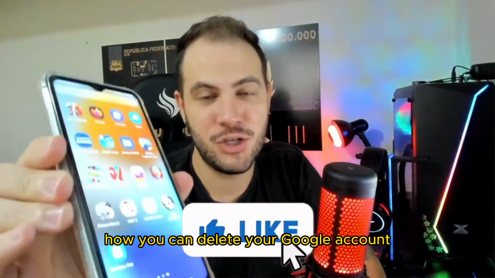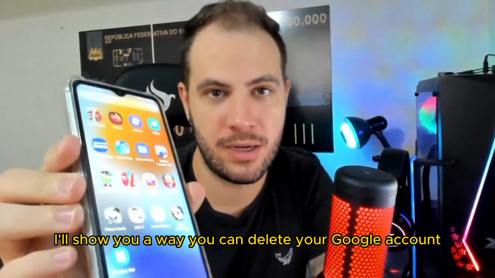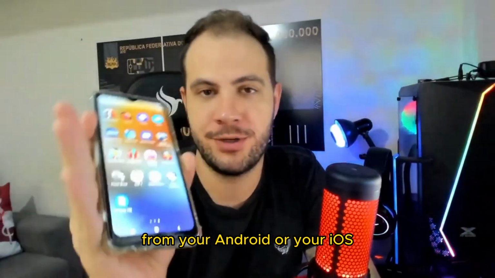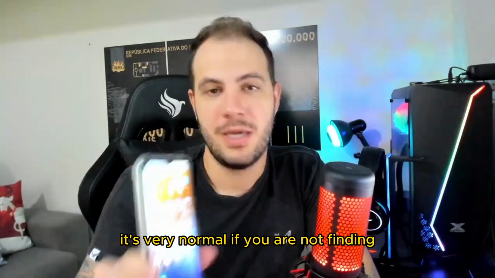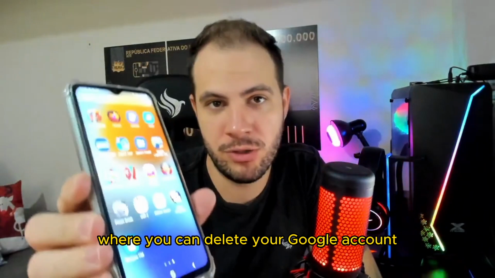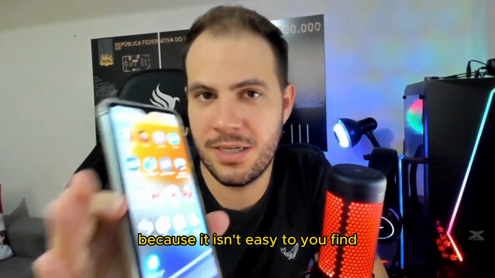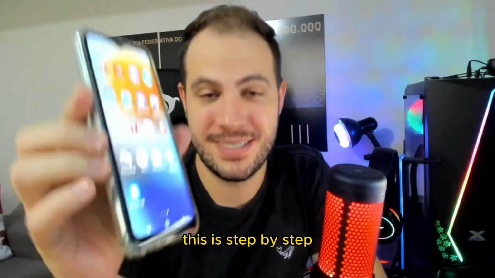How you can delete your Google account. I'll show you a way you can delete your Google account from your Android or your iOS, just by following this step by step that I'll show you. It's very normal if you're not finding where you can delete your Google account, because it isn't easy to find. Let's go to the screen of my phone to check this step by step.